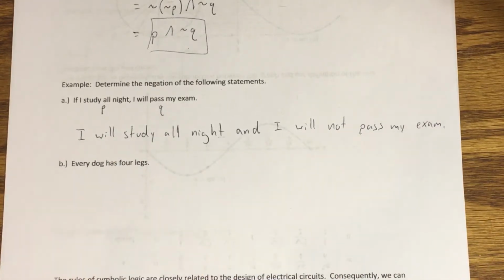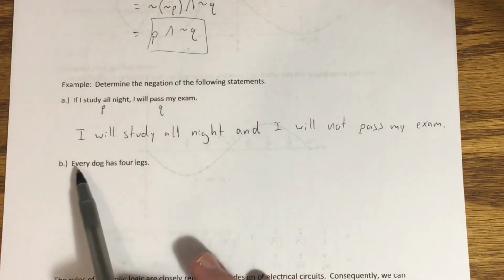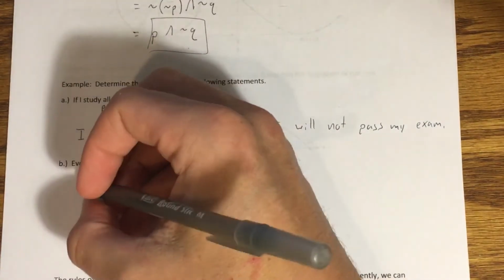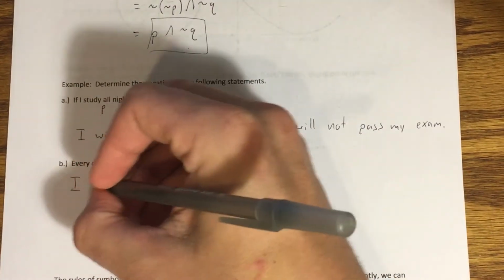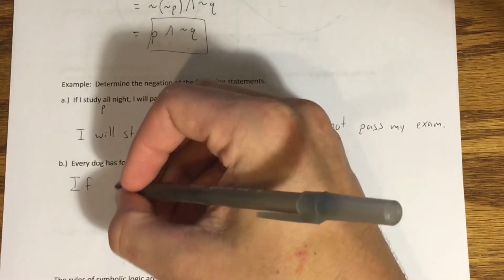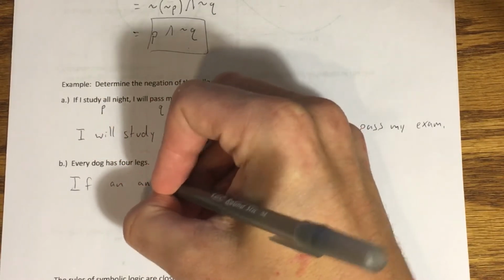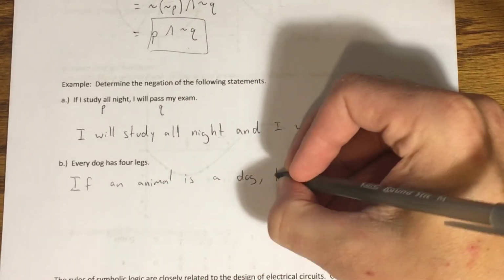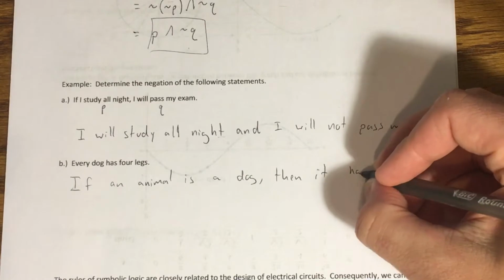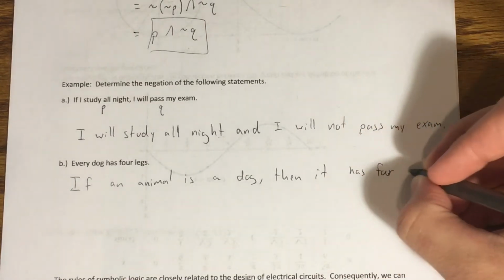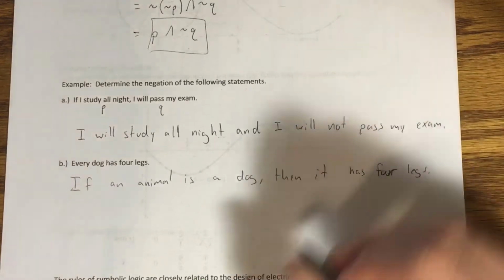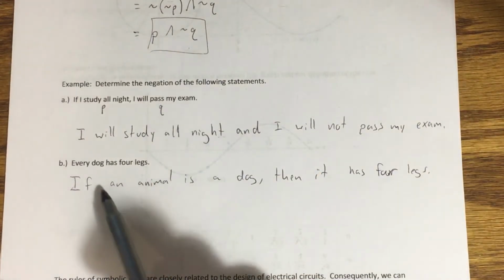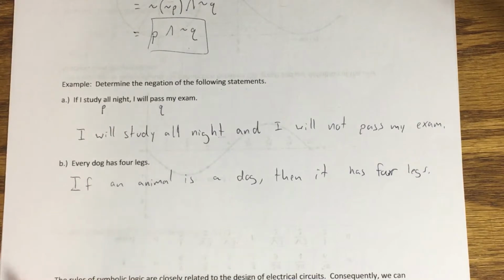Here's a second statement that's not in if-then form, but we can put it in if-then form. Every dog has 4 legs. So we can write this: if an animal is a dog, then it has 4 legs. So what I'm doing is I'm not writing the negation yet. What I'm doing is rewriting this statement in if-then form so it's more clear what the antecedent and what the consequent are.